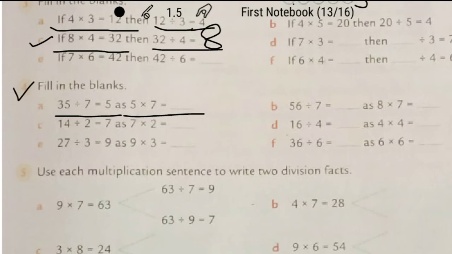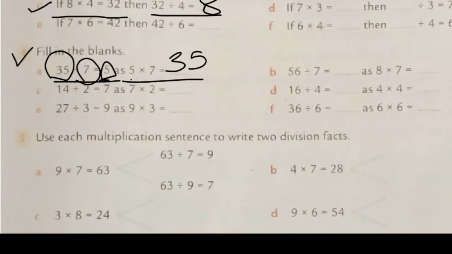Okay, so let's see here. 35 divided by 7 equals 5. So now our multiplication sentence will be 5, this 5 will come here, multiplied by 7 equals, yes, 35. Let's see some more sums.